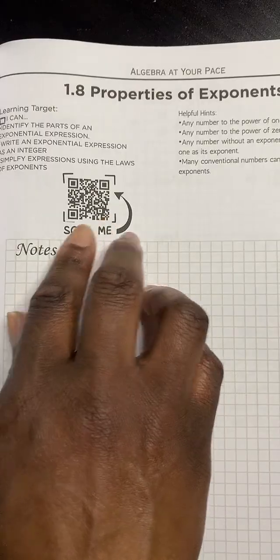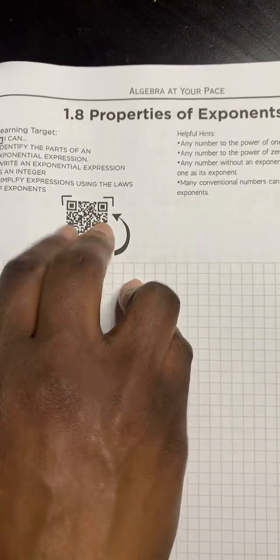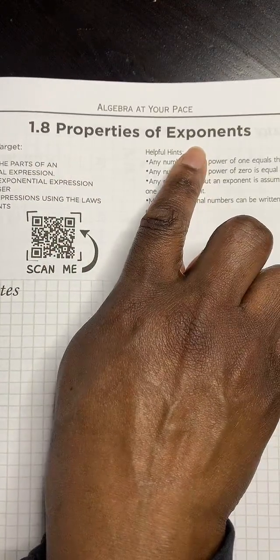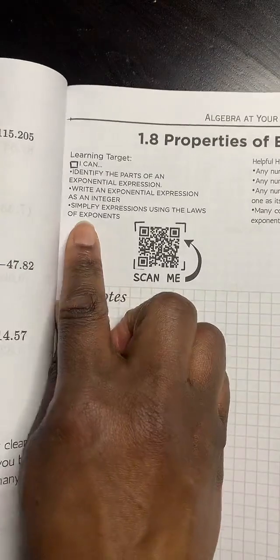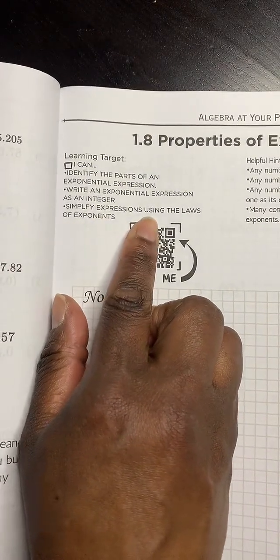So again, there is a QR code that you basically scan. Say for this one, properties of exponents. It gives you some helpful hints. It also gives you what the learning target is. You can tell I used to be a teacher. And then it gives you a place to take down your notes.